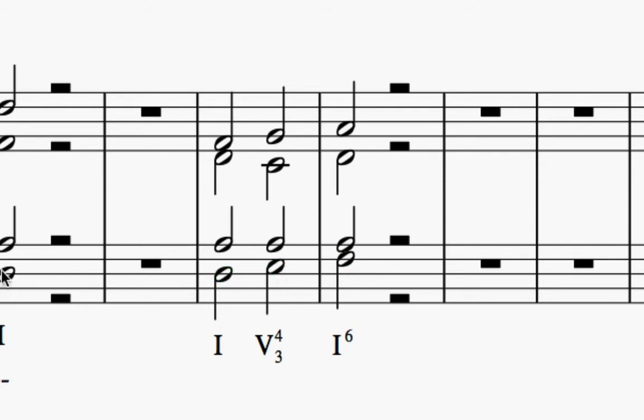Also in our soprano, we're going 1-2-3 rather than 1-7-1, right? So let's hear this. See, that to me feels much more tonic expansion because we're really just pushing right through that resolution, right?